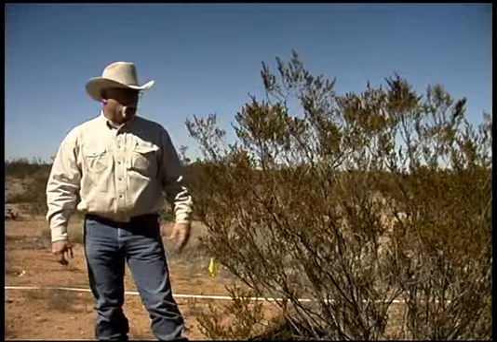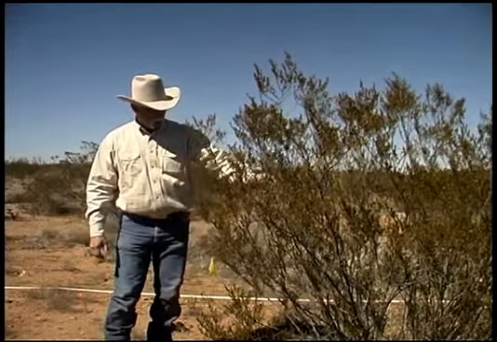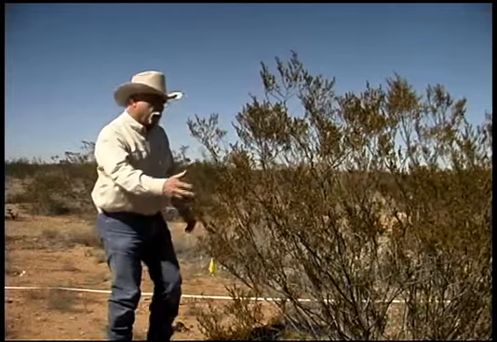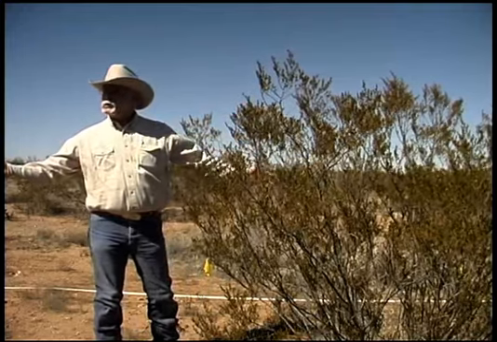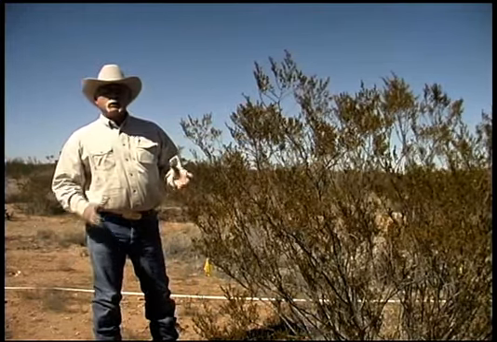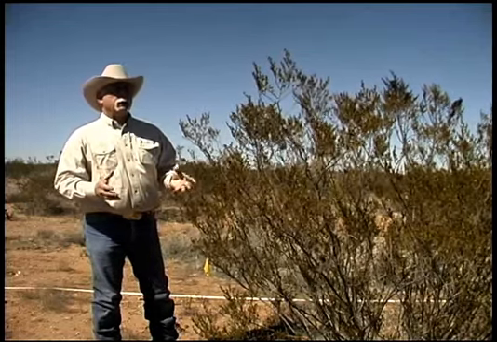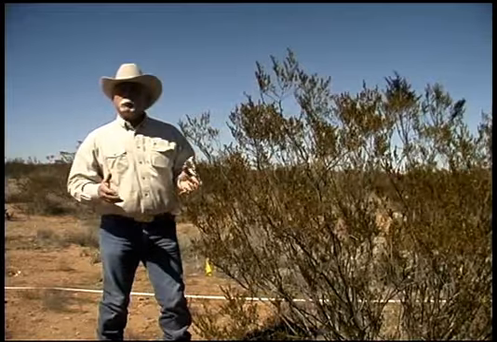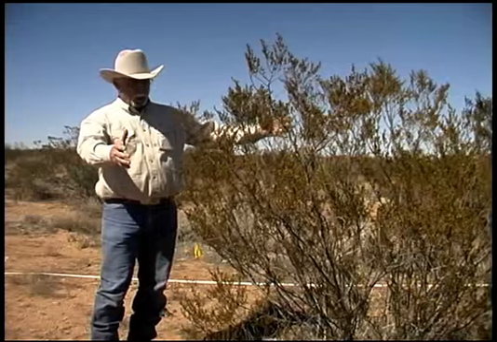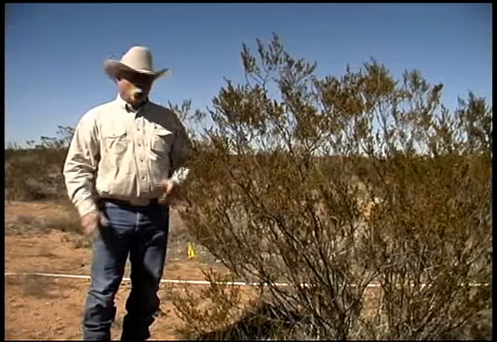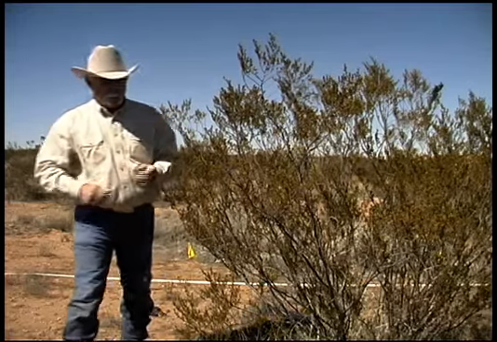Creosote bush is an evergreen shrub that grows here. It's the only woody plant in the plot. Look around the area and look at the size of the creosote bush. Just like with the herbaceous plants, you want to pick a weight unit that is representative of the size of the plants that are growing on the site. This would be my weight unit, and just like with the herbaceous plants, you would clip all of the annual production off of this plant.